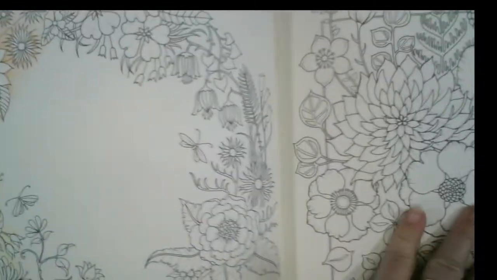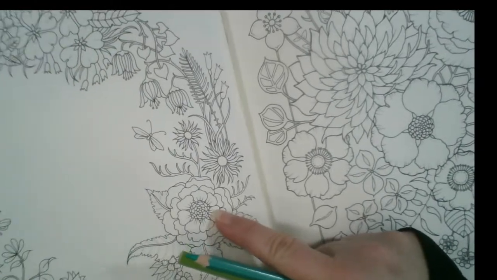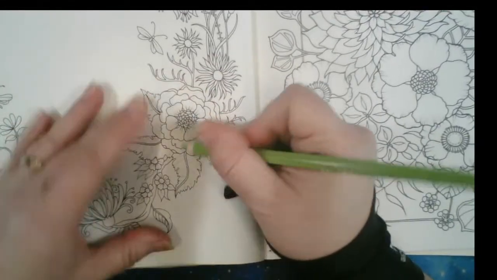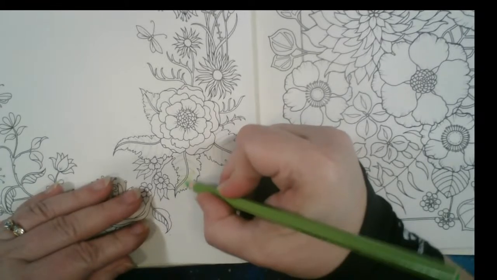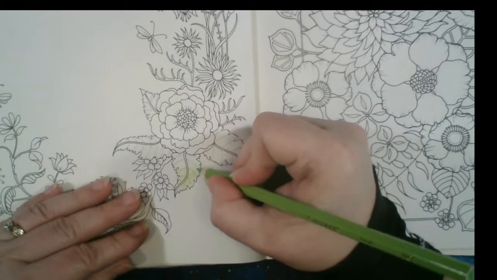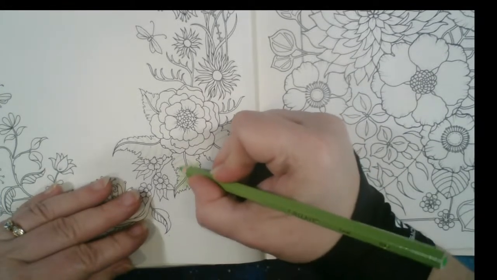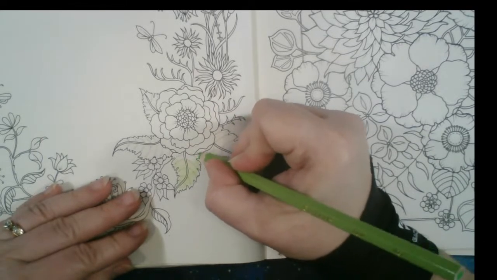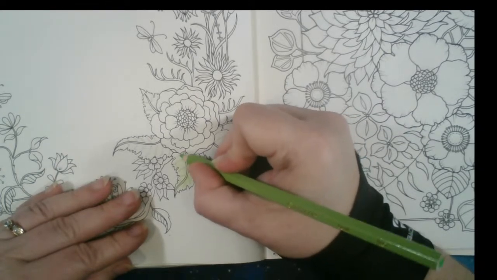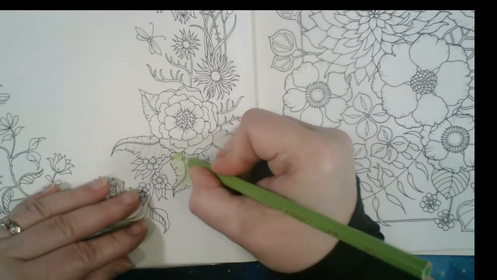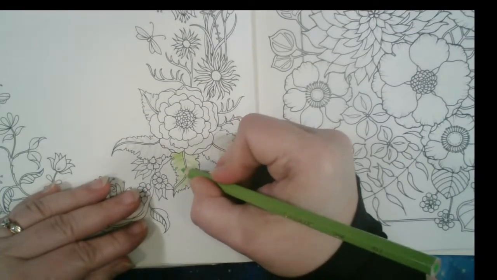Let's try it on this one. All right, so I just colored the whole thing. You can make circles, you can make little ovals, you can make long streaks if you want. I kind of like the long ovals. But since I'm going lightly, I'm not going to get those long streaks in there. Okay. And then I started from here and pressed a little harder, and then pressed less as I went back up into the leaf.